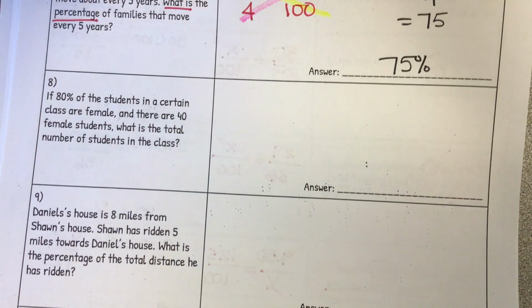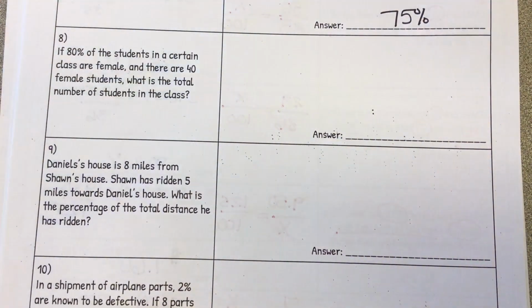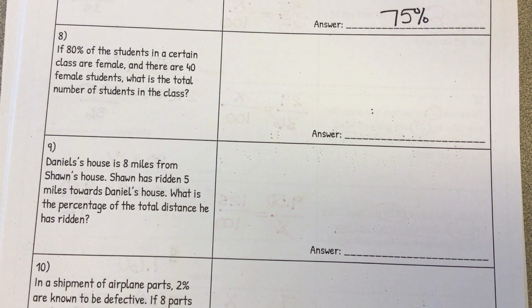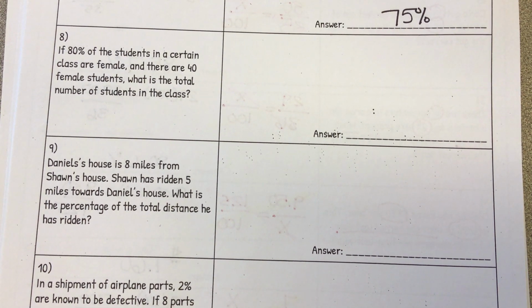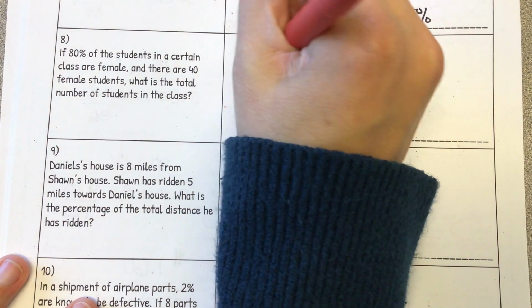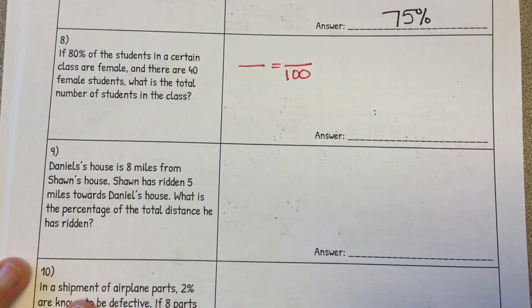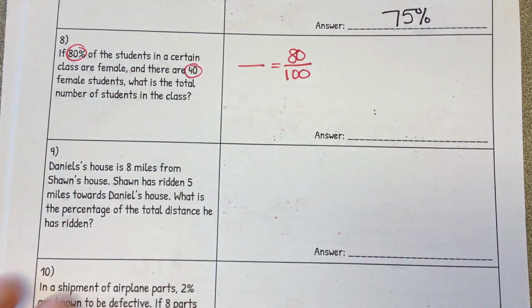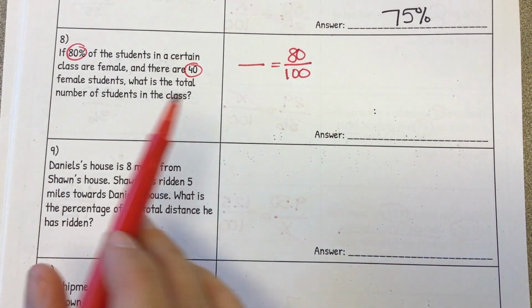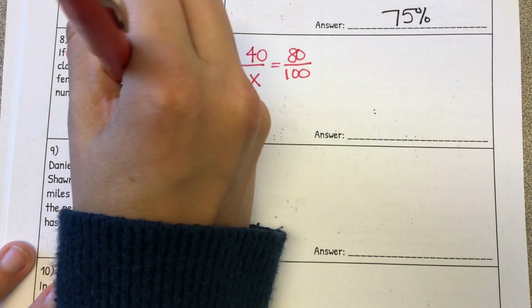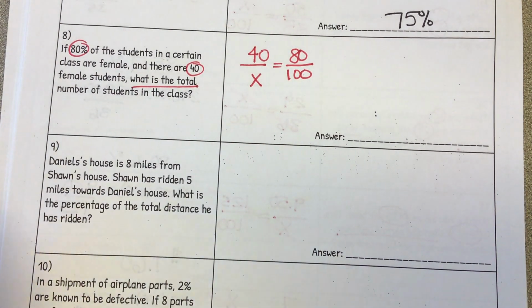Number 8, if 80% of the students in a certain class are female and there are 40 female students, what is the total number of students in this class? So, setting up our blank proportion, we see the percent right away, 80%. We're looking at this other number, 40. Is the 40 talking about all of the students or some of the students? It's talking about the females. That's only part of the students. We are solving for, it says, what is the total?